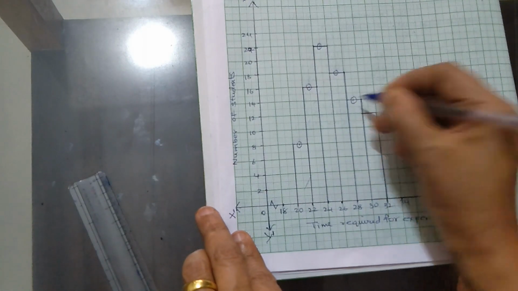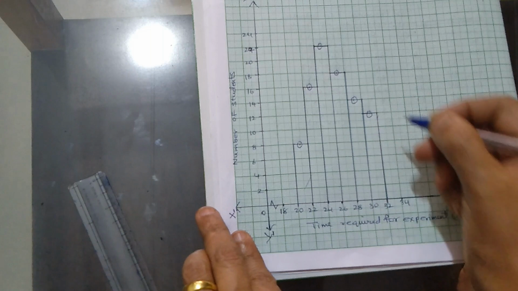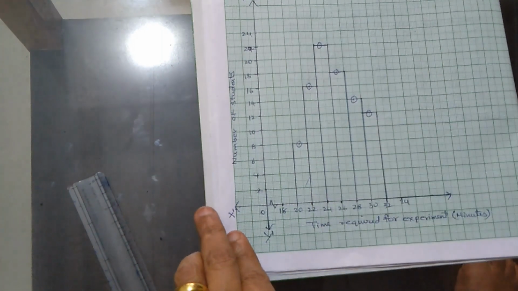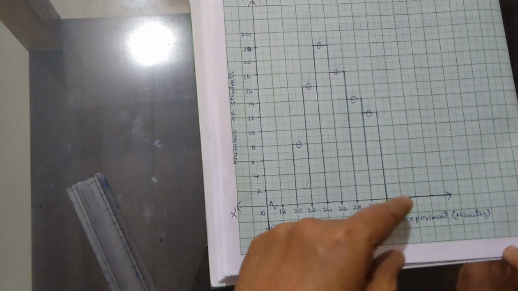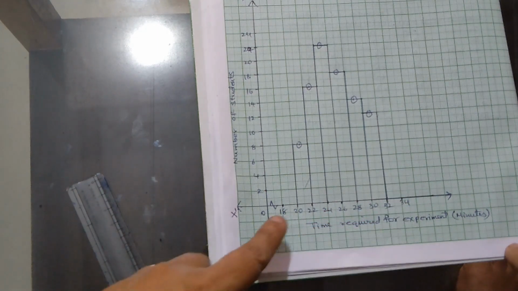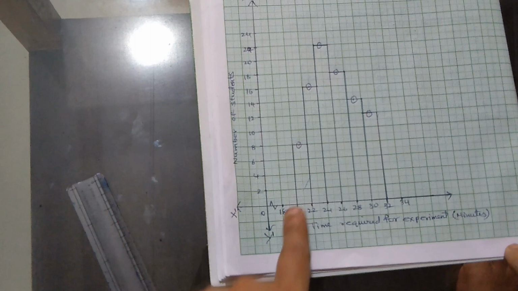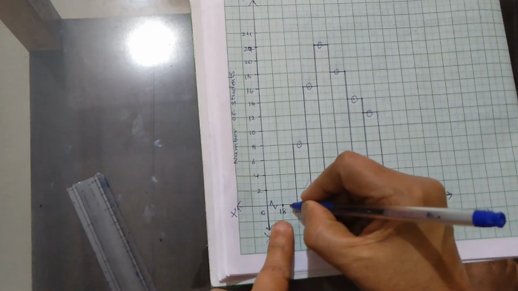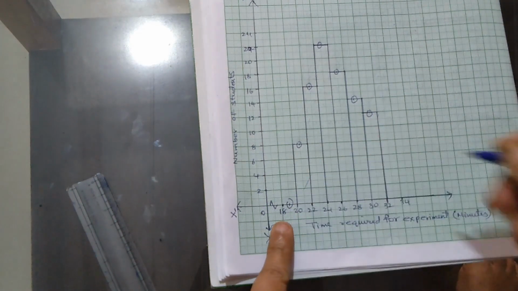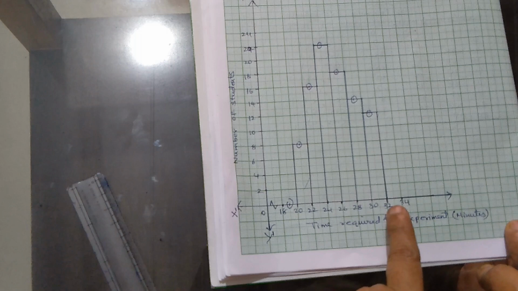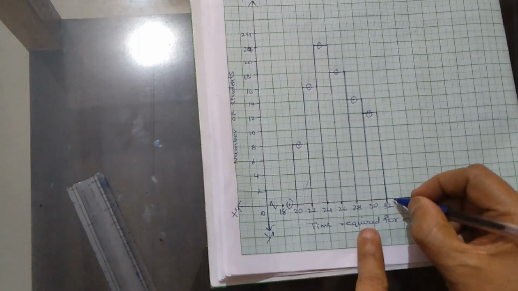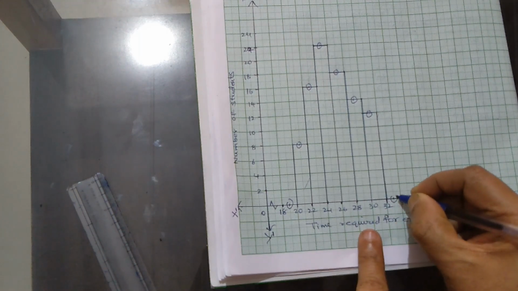Take all the midpoints of each histogram, and just like in frequency polygon, we have to take one class before the first class and one class after the last class. So one class before the first one is what, 18 to 20. So take the middle of that also. Next, the last one is what, 30 to 32. So after that one more class we have taken 32 to 34. So take the midpoint of that also.